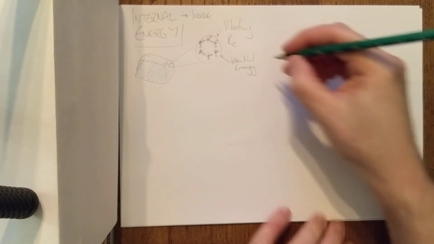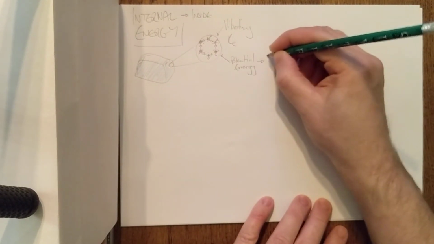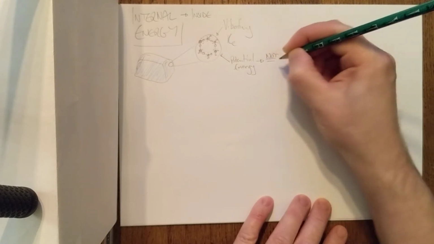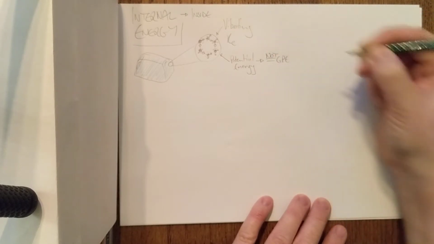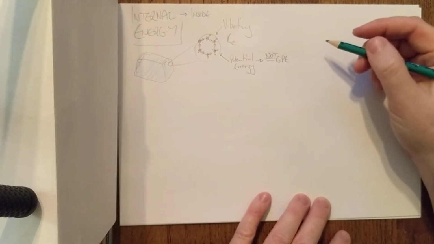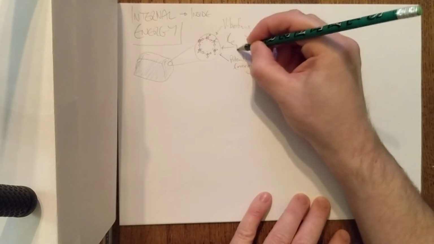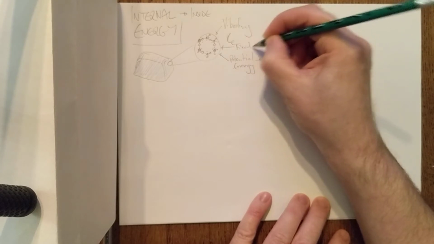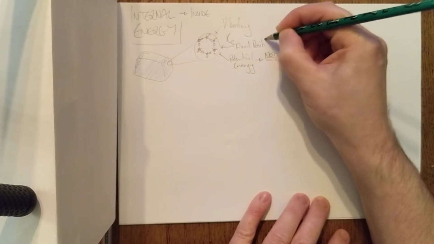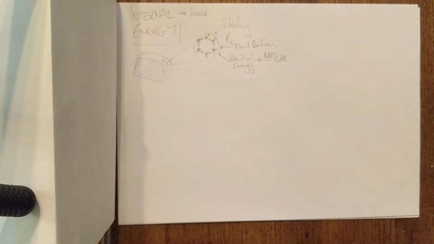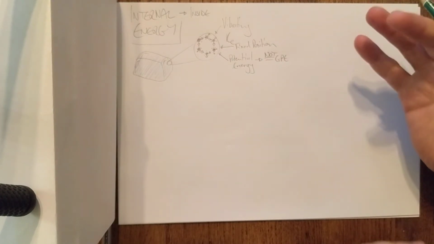It is not, and I'll make this really clear, not GPE. They're in a fixed position. But there are other potential energies there that we don't really need to go into detail about.